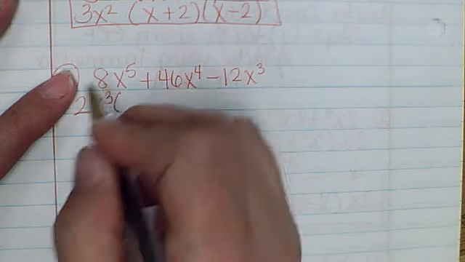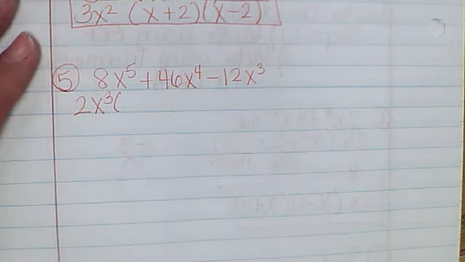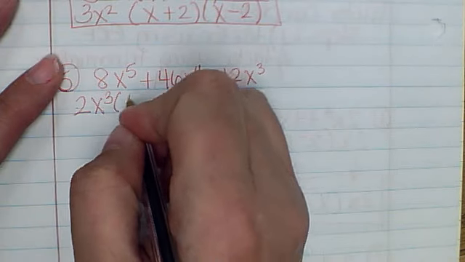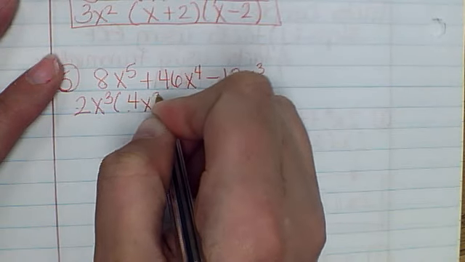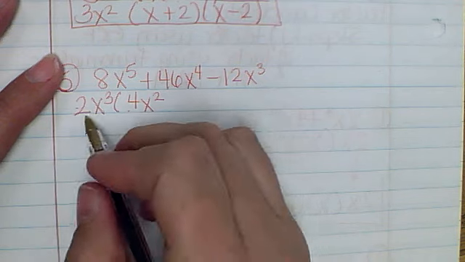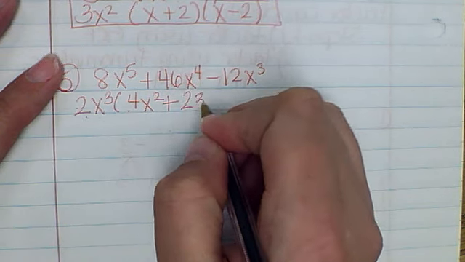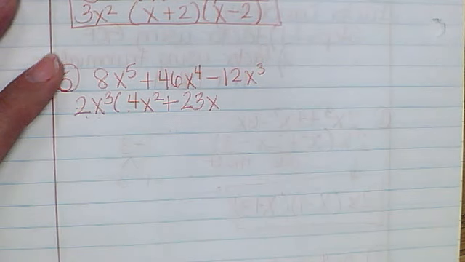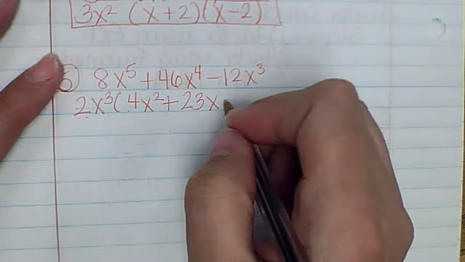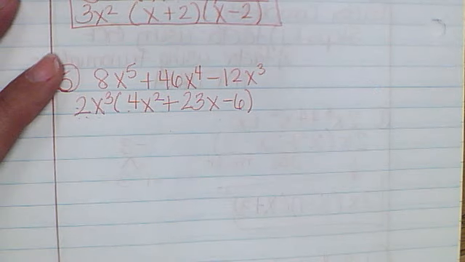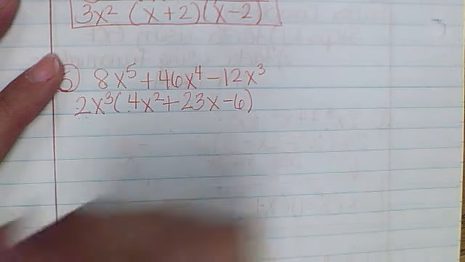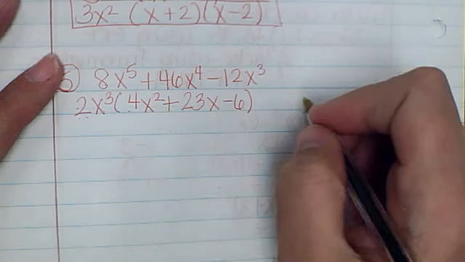2x to the 3rd times what is 8x to the 5th? That's the question you ask every single time. 2 times 4, x squared. 2 times what is 46x to the 4th? 2 times 23, x. 2 times what is 12? Minus 6. Then we're back at a regular trinomial, or My Father Drives a Red Mustang.